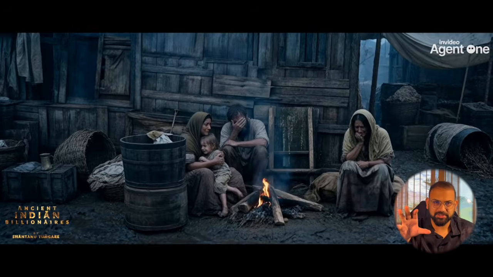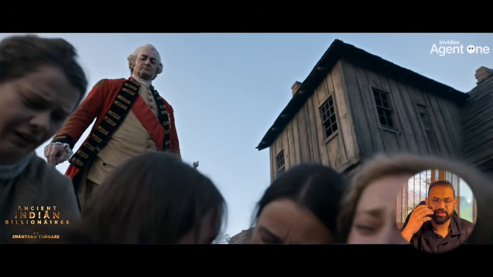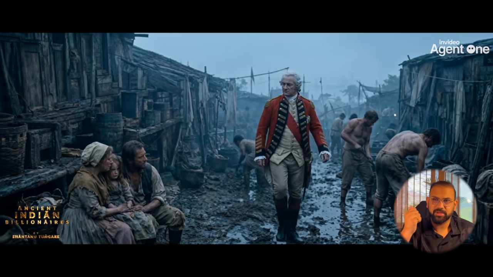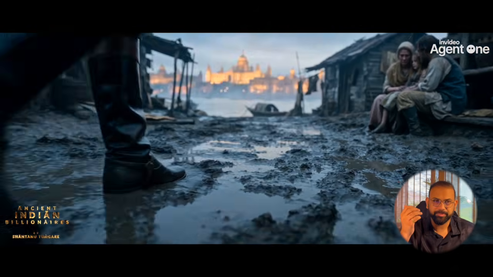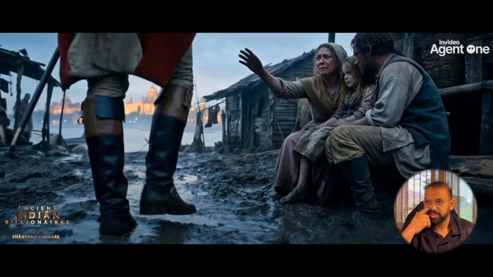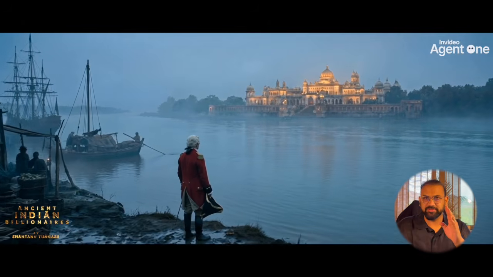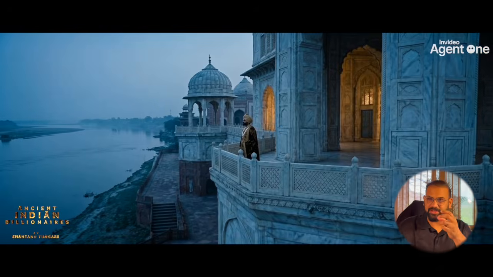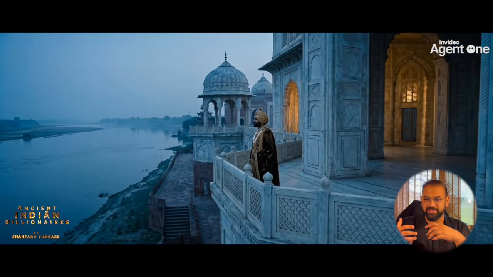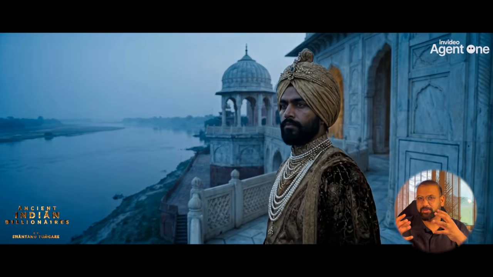all of them Britishers, pregnant ladies and ladies with their kids, but they are in a really bad state. The men are working really hard, they don't have a top, they look exactly like somebody from third world countries, but they are Britishers. And he looks towards the Haveli of Jagat Seths, and cut to we see Mehtab Rai standing on the balcony of the Haveli, establishing the contrast and the chaos that is about to come in.